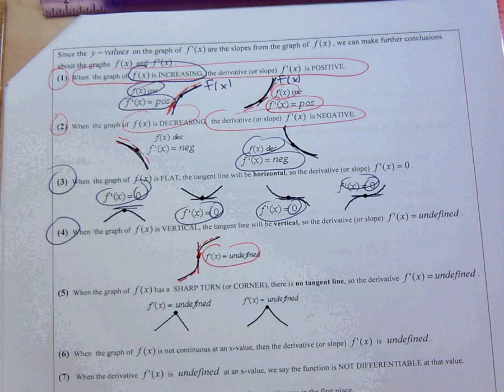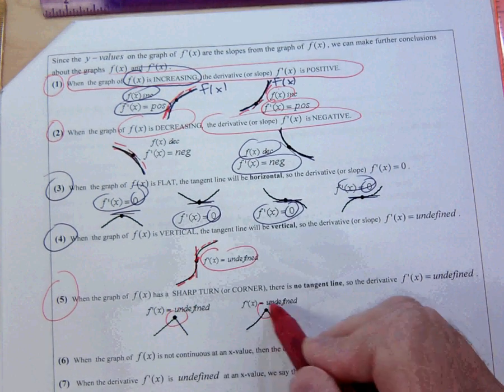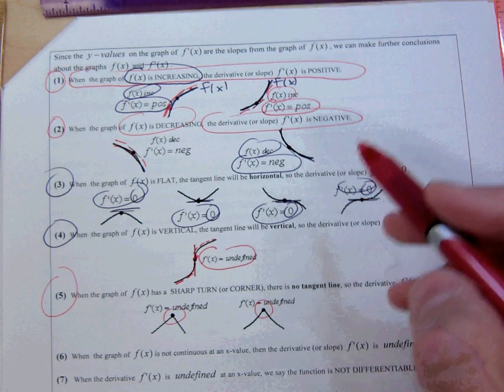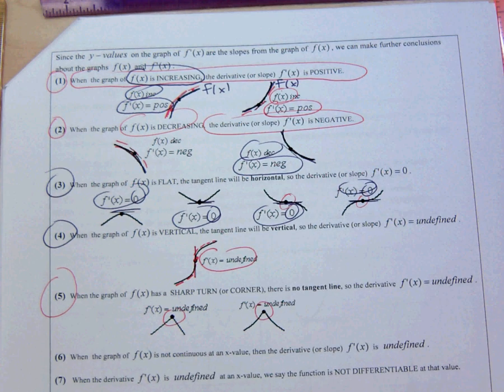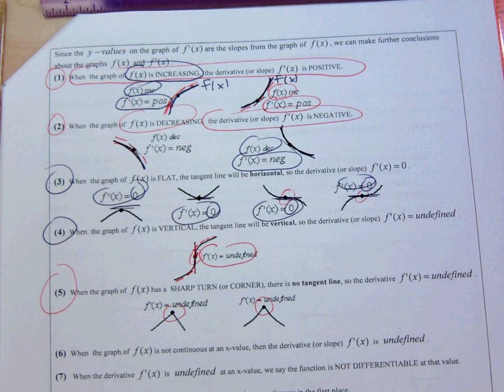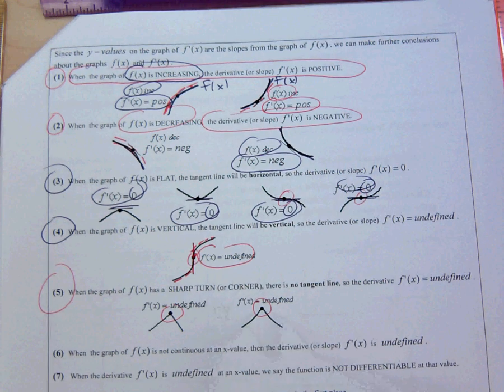Now here's the tricky part, number 5. What's happening there? By the way, I call these sharp turns, but why are those sharp turns? I mean, there's a turn here, right? Those are turns. And that kind of turn, you had a zero slope or zero derivative. This kind of turn, you had a vertical tangent line, right? What kind of turns are these? Well, let me talk about them.